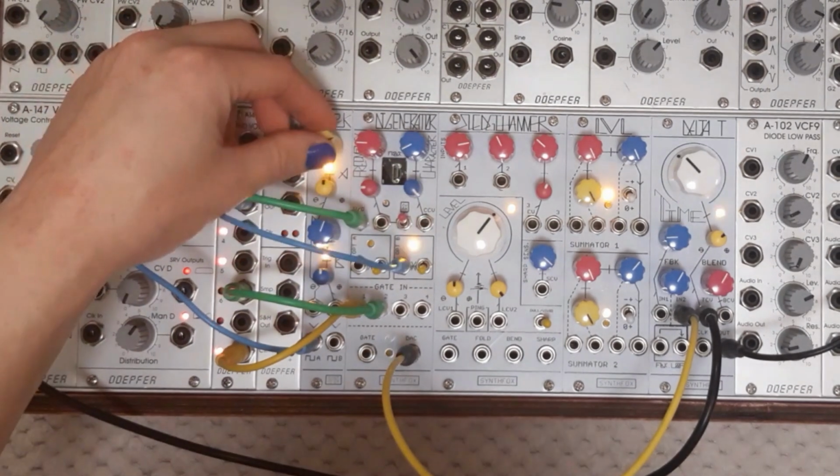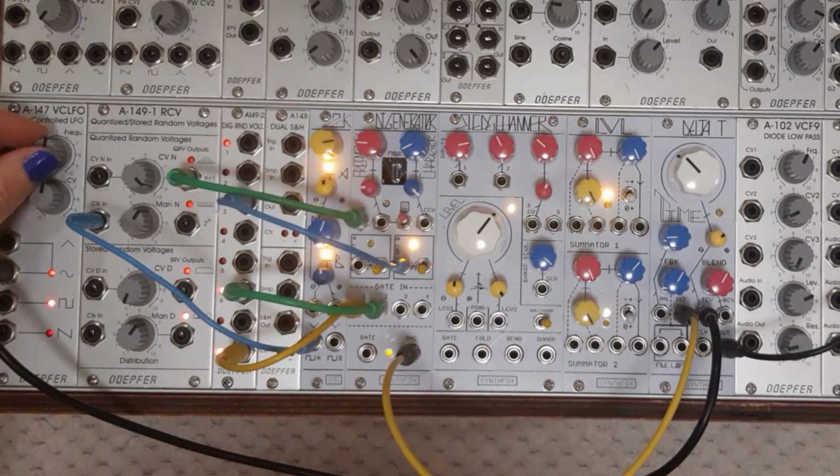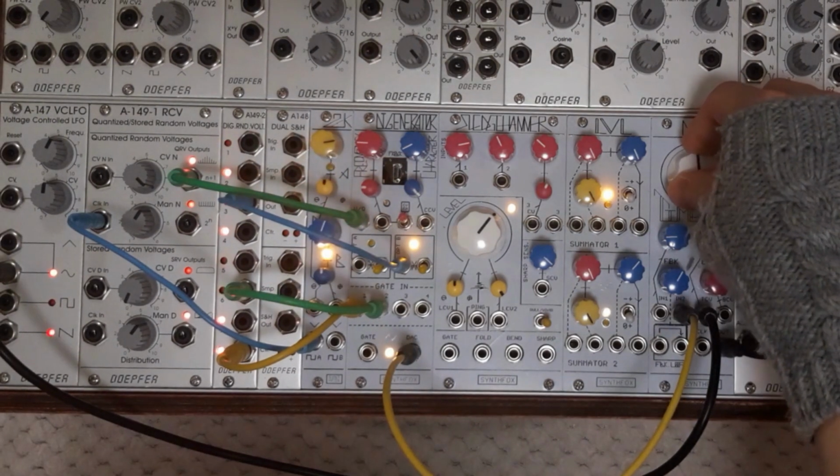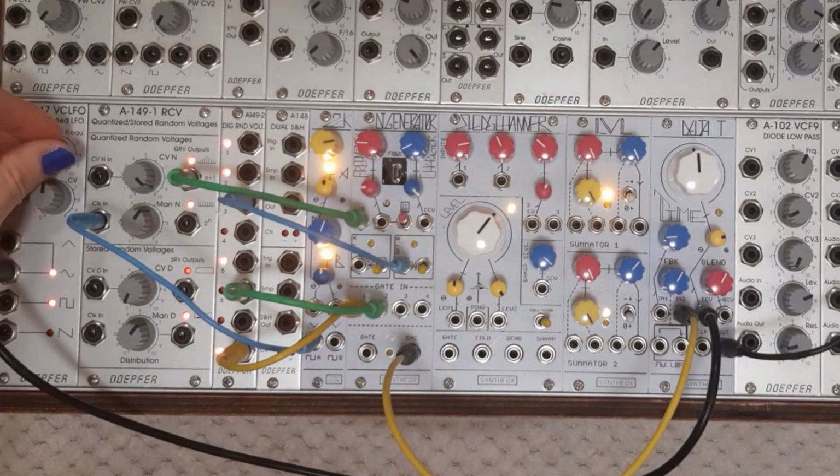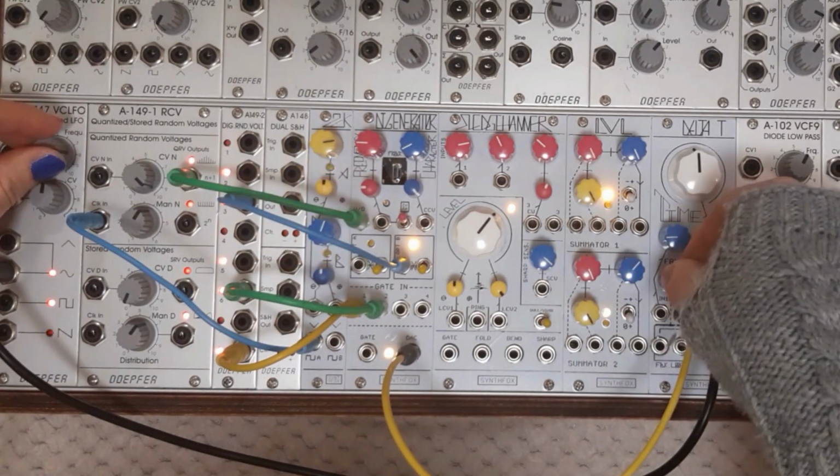Although both the time control and the blend control circuits are Vectral based, they can handle low audio rate modulations in addition to the usual slower CV rate modulations.